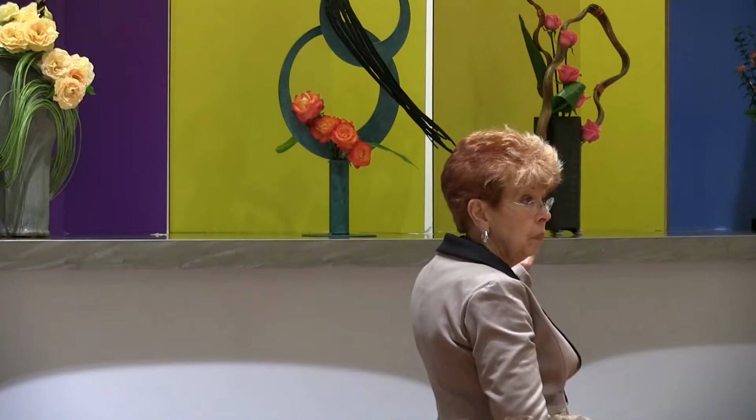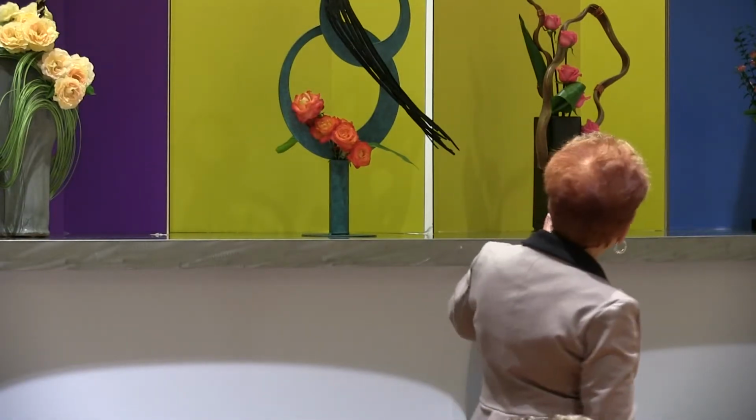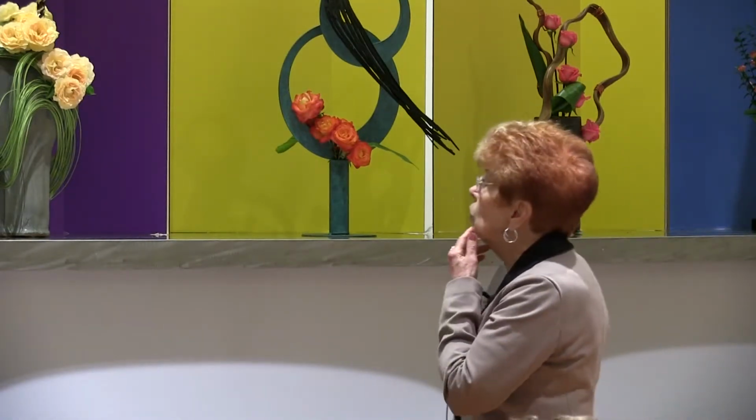So let's look at proportion, the amount of one thing compared to the amount of another thing. In other words, proportion is the amount of the whole design. How much does that take up? How much space does that take up? What's the area of that whole design? And compare it to a background, let's say. Is there any design here that is out of proportion to the background?